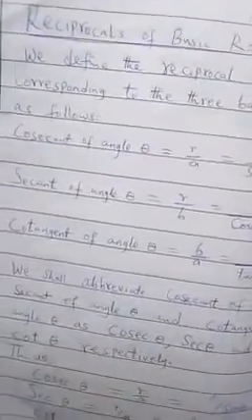for tan theta. Now, reciprocals of the basic ratios. Cosecant of angle theta is equal to R all over A, which is 1 divided by sine of angle theta.